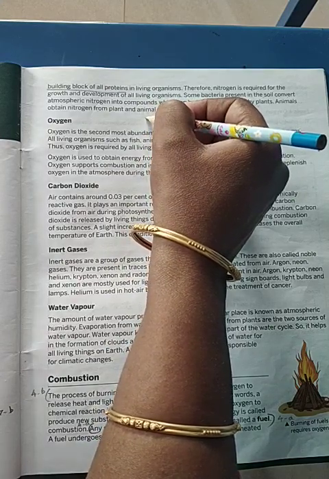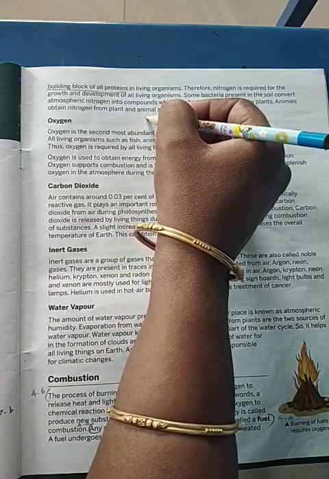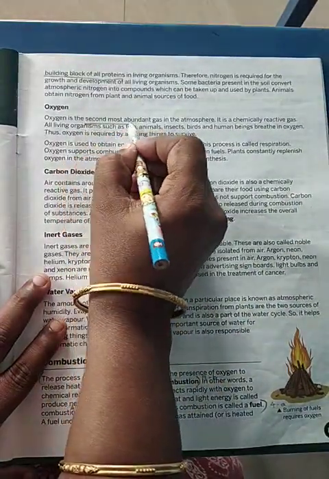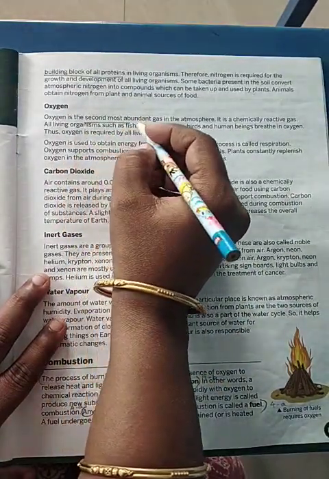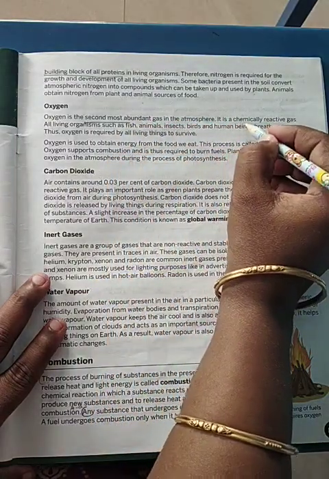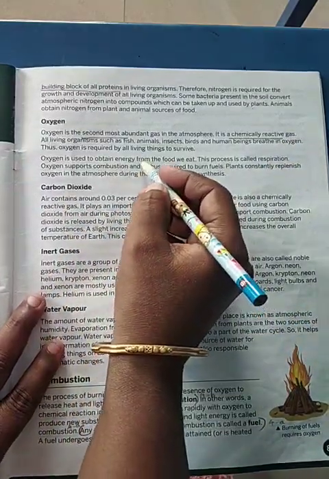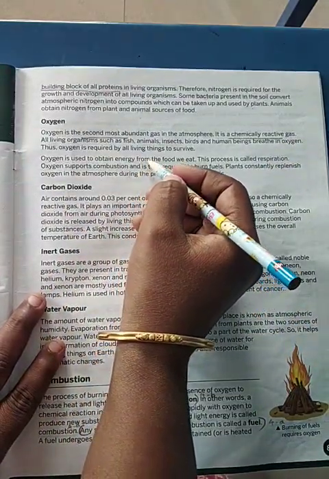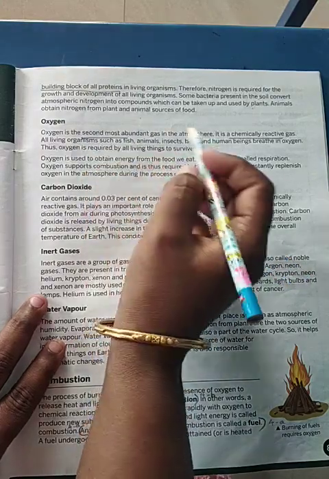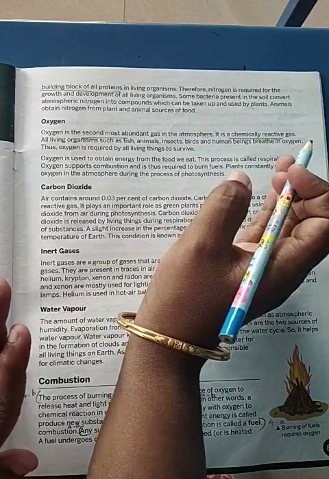For that compound will be used by animals and human beings for nitrogen. Okay, now coming to oxygen. Oxygen is the second most abundant gas. Without oxygen we cannot survive. It is also a chemically reactive gas. Chemically reactive, it will be reacting with many other elements. Okay, and we all living organisms need oxygen to live and survive.